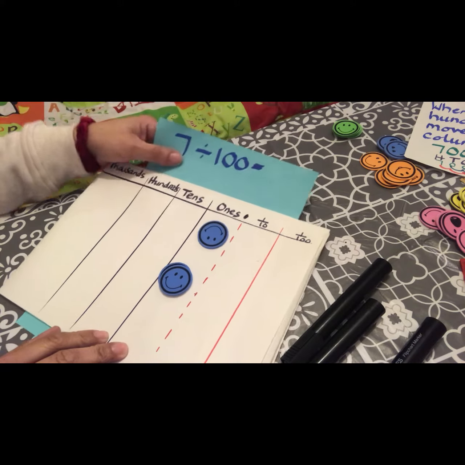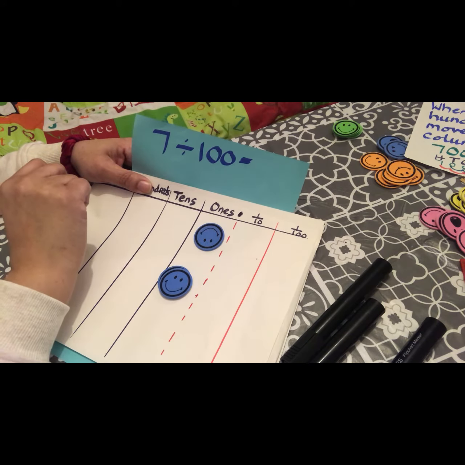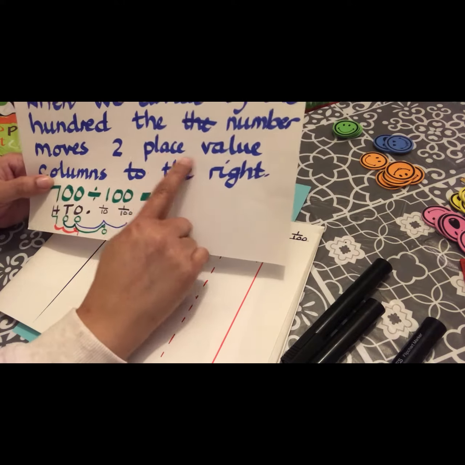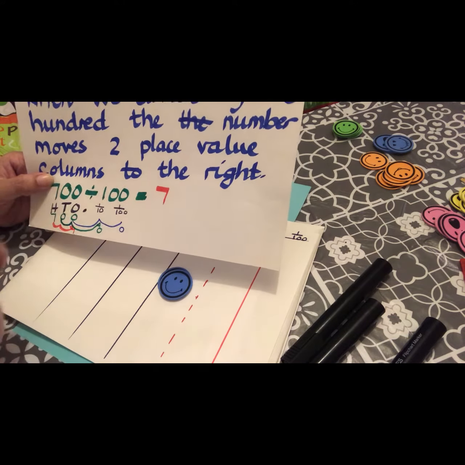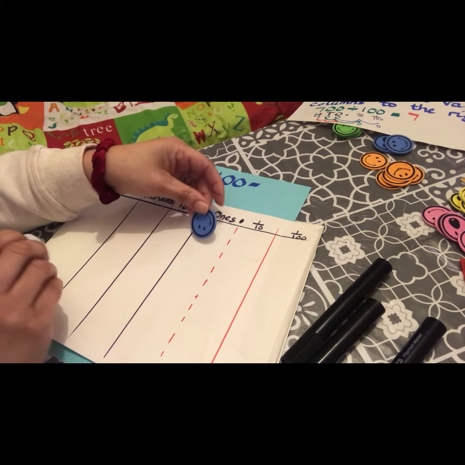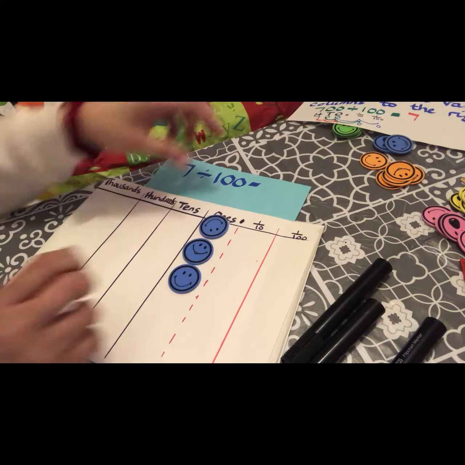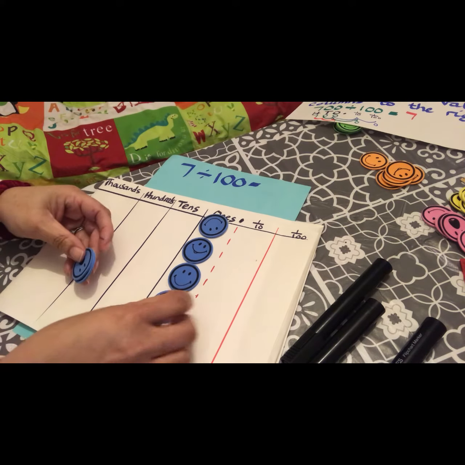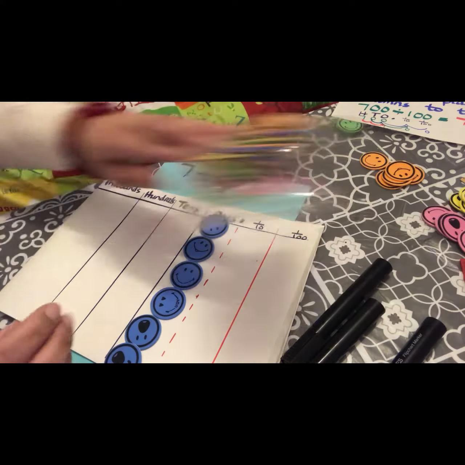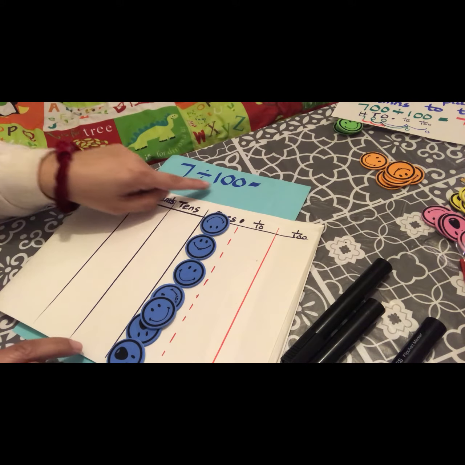Right, let's look at the first equation. It says 7 divided by 100. Remember, when we divide by 100, we need to move it 2 place value columns to the right. So let's do that one. Count with me as I put the tokens in the ones column. 1, 2, 3, 4, 5, 6, and we need one more. 7. So 7 ones divided by 100.